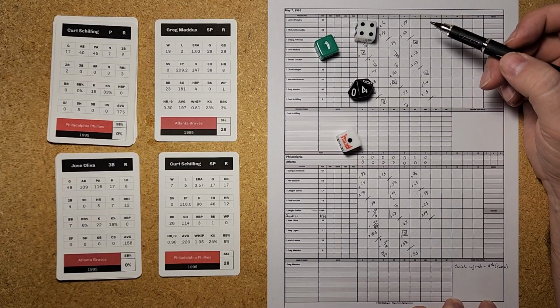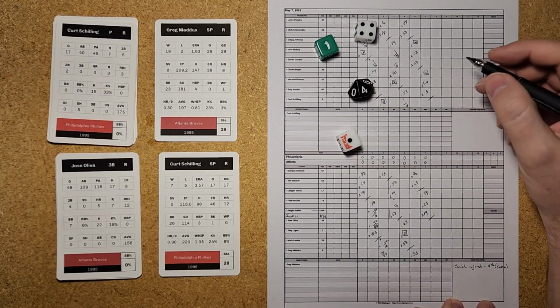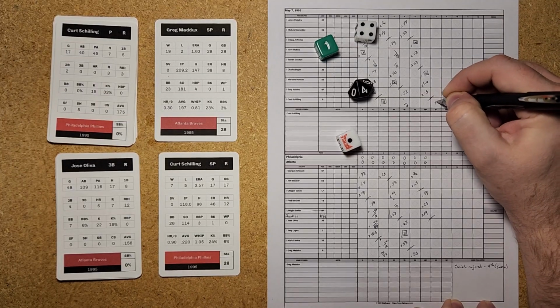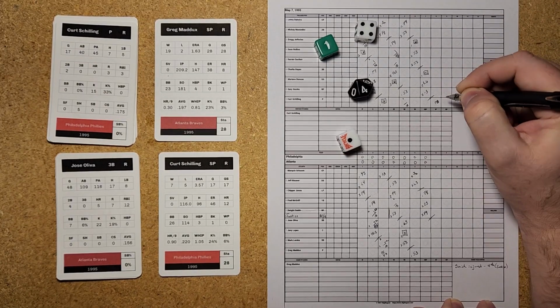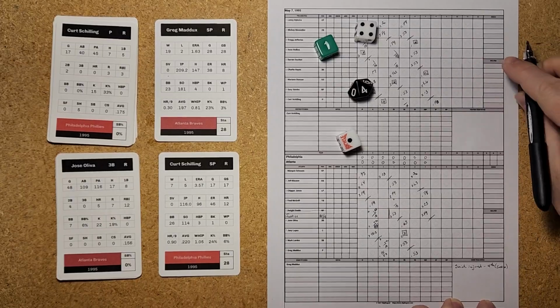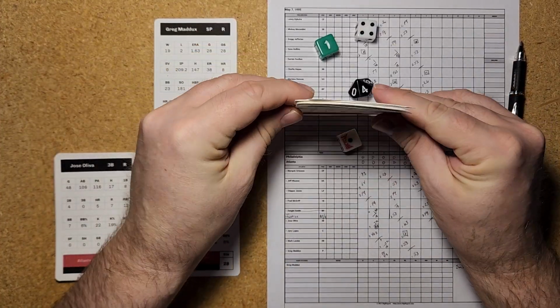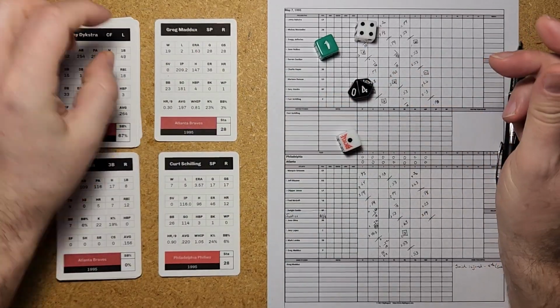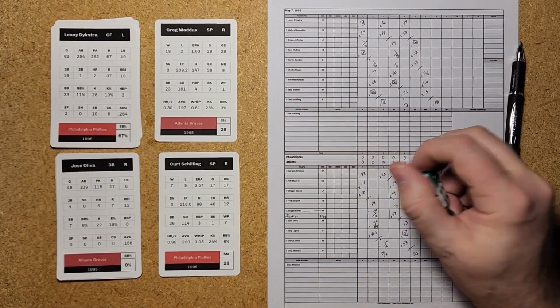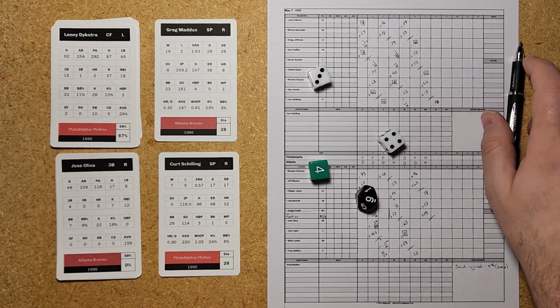14 is going to be a fly ball. That's going to be a fly ball to left center field. Coming over is Marquise Grissom, and he'll make the play in left center field. Schilling is out number 1. And Dykstra 0 for 3, flied out in his last at bat.